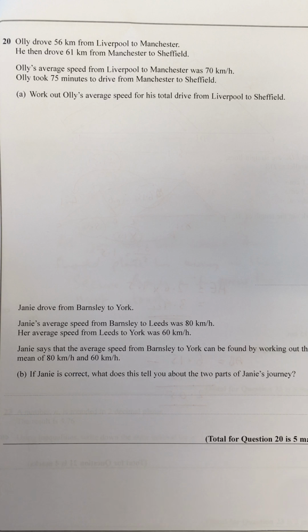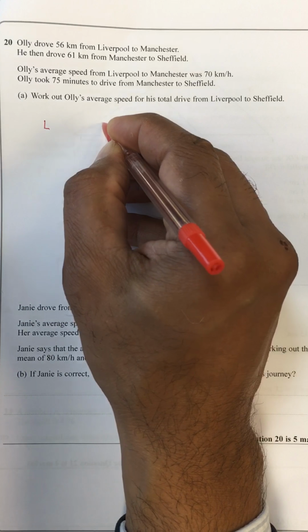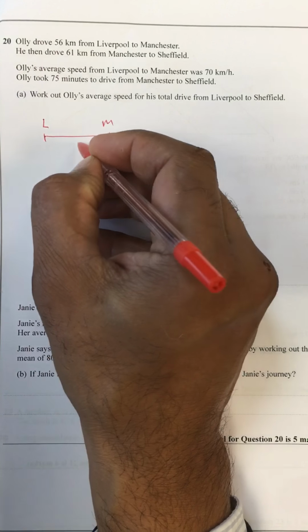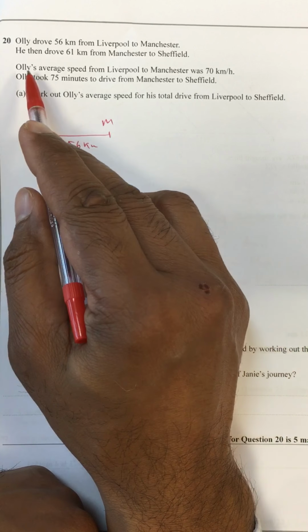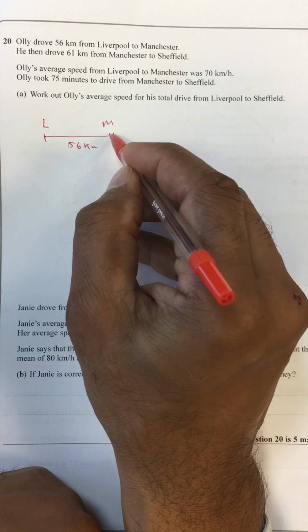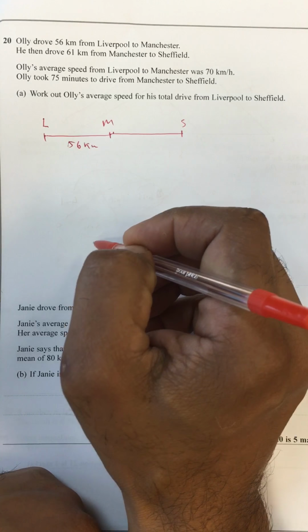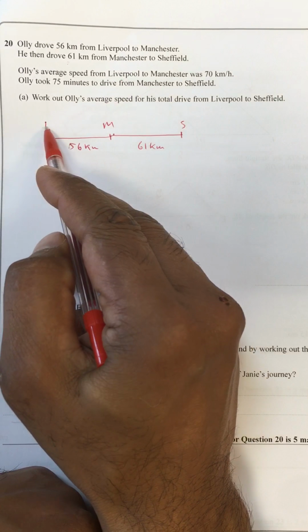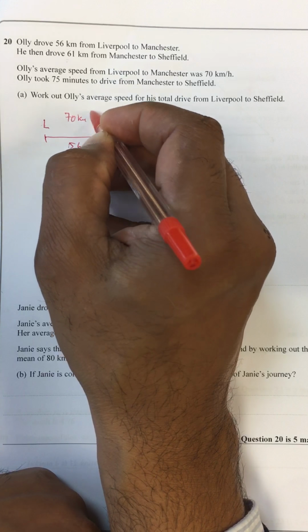Okay, Ollie drove 56 kilometers from Liverpool to Manchester. So there's Liverpool, there's Manchester, and he drove from there to there, 56 kilometers. He then drove from Manchester to Sheffield, 61 kilometers. Ollie's average speed from Liverpool to Manchester was 70 kilometers per hour.